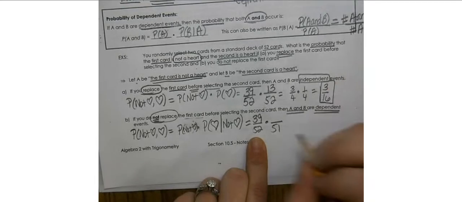Then, you don't replace your card. You keep it. So, instead of having 52 cards, you now have 51. But let's assume that you won. You didn't get a heart, which is exactly what you wanted. That means that there are still 13 hearts left in the deck. And if you did select a heart the first time, we have a completely different thing that we'll be taking care of, and that's going to be later on in the lesson.